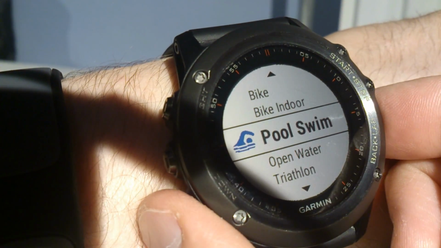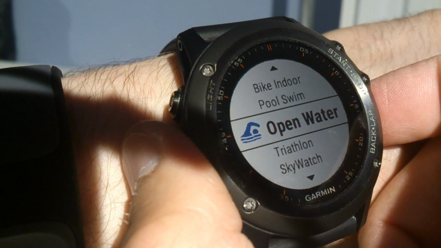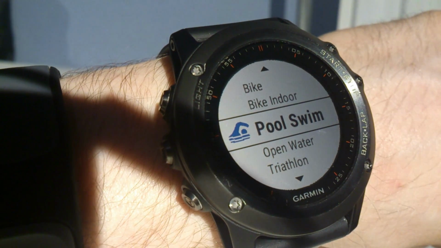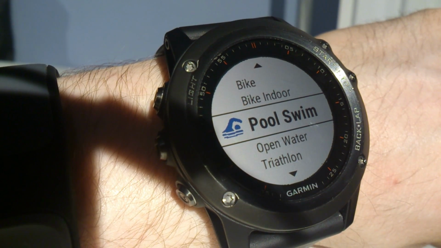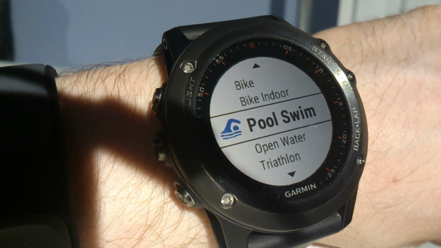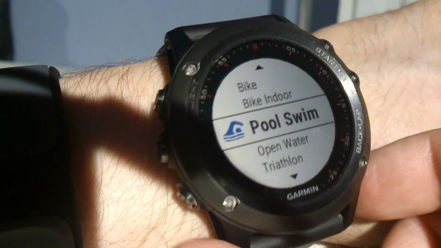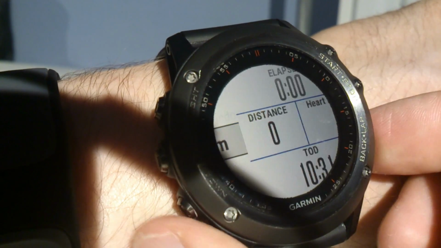So there is swimming activity for pool swim and open water. Mostly I use this one, pool swim. It works without GPS. It can automatically determine how many strokes and distance based on pool size.